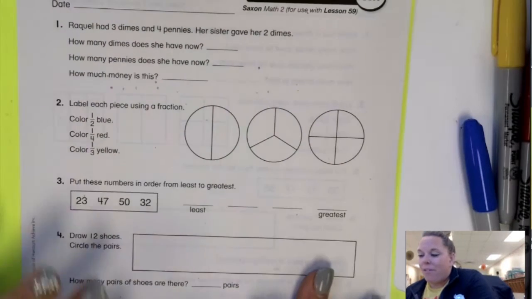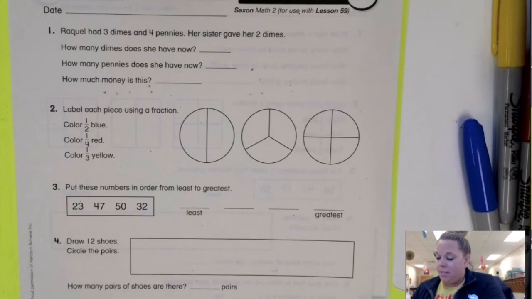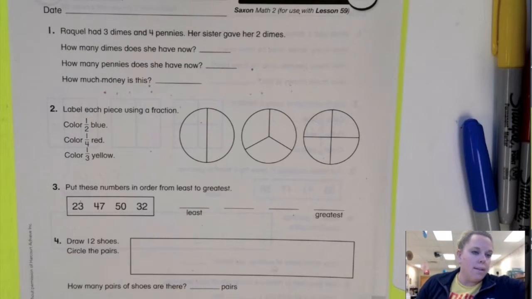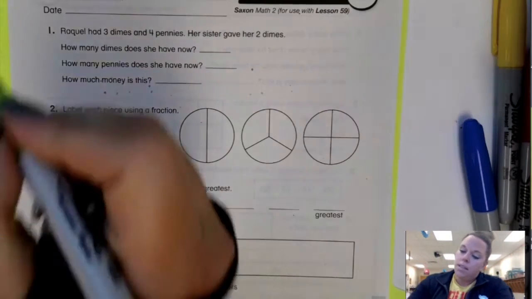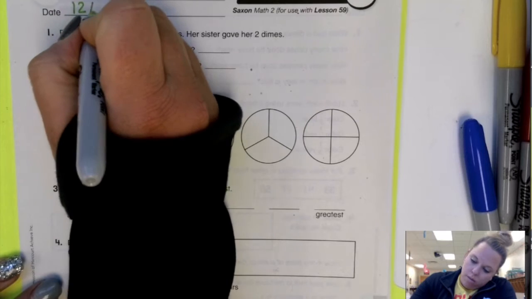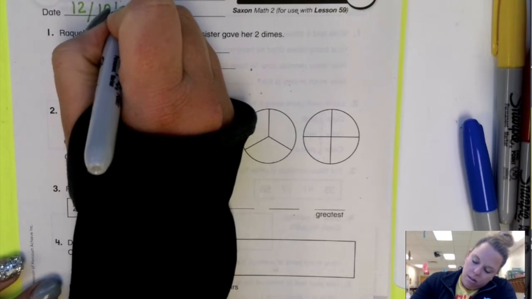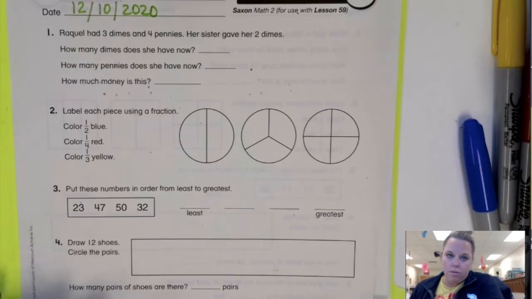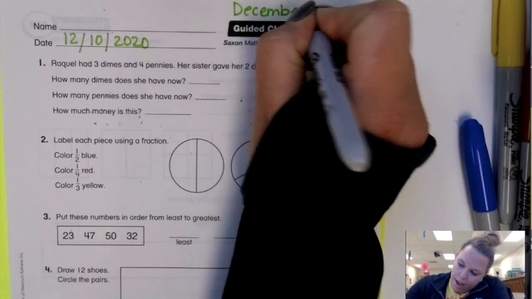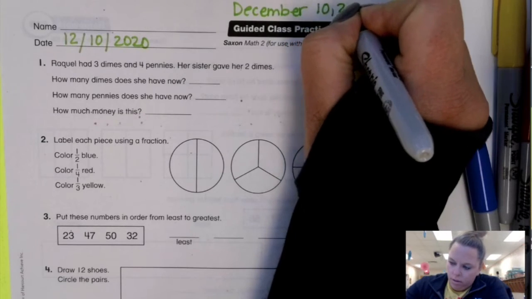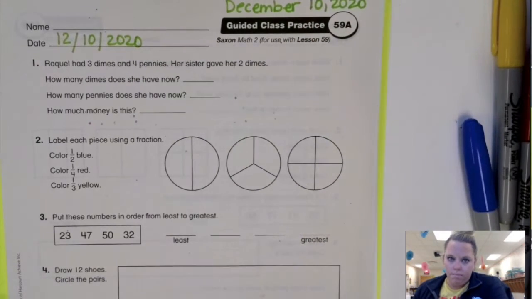Go ahead and grab out your class practice lesson number 59. We're going to get going right away on that today. Today's date is 12/10/2020, or remember, you could write it out as December 10th, 2020.